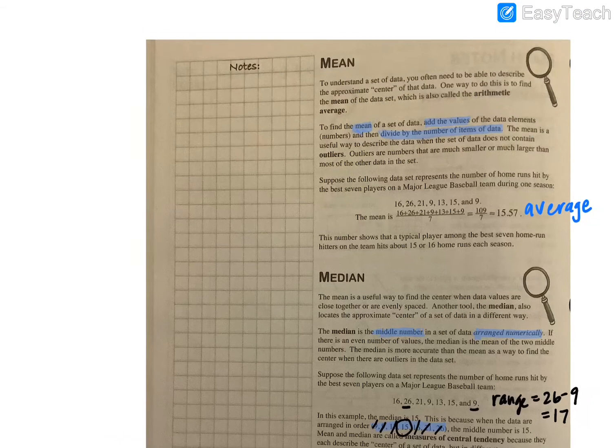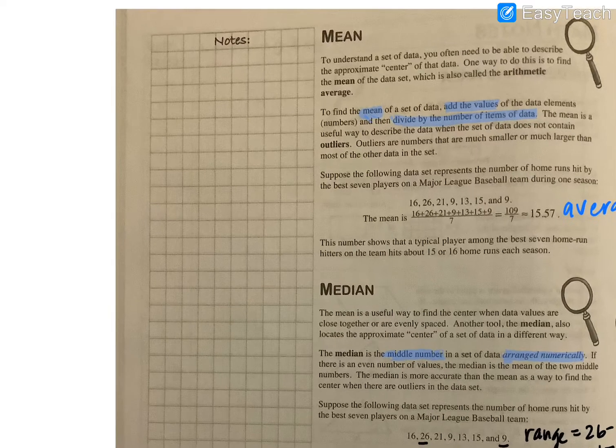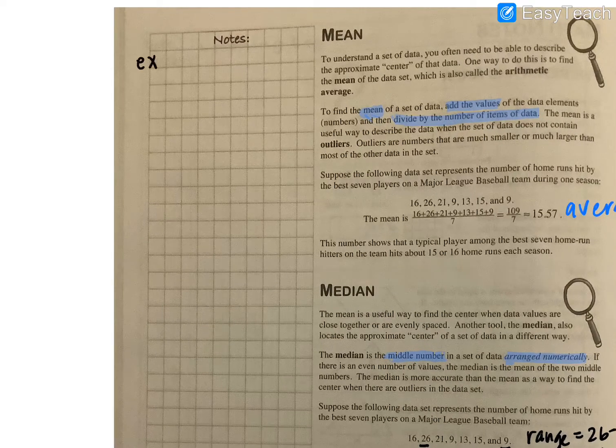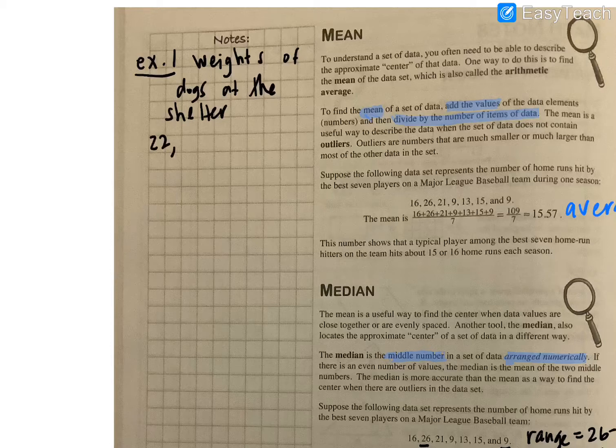Okay, I'm going to do 2 examples. You might have to write kind of small because there's kind of a lot to write. Okay, example 1. So we're talking about weights of dogs at the shelter. Okay, and they took the weight of 5 different dogs. So one dog was 22 pounds, one dog was 10, one dog was 51, another one was 17, the last dog was 10 pounds. Okay, so we're going to find the mean, median, mode, and range.